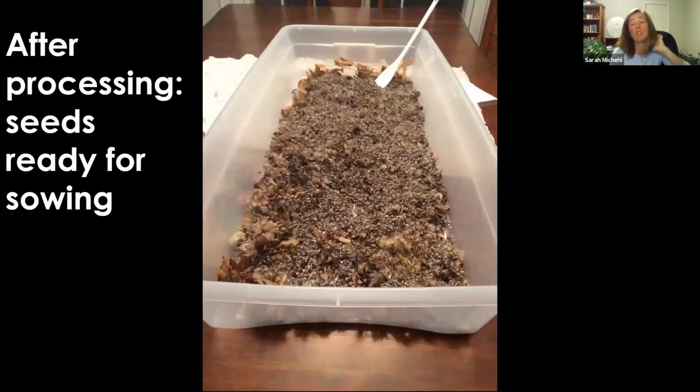So you can keep species separated if you want to. Be like, nope, I only want prairie dropseed in this bucket, and then sow that separately. Or you can put all of the species into one container. It's up to you. So I'll be like, all right, I know I want all of these seeds to end up in the same spot, so I'm just going to process all of them into the same bucket. And it makes it simple for me to sow them.